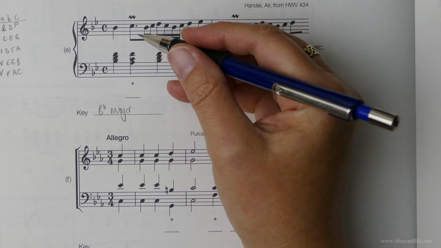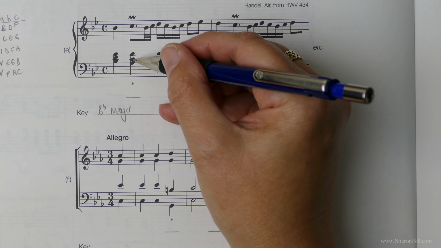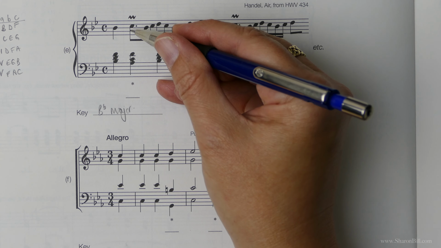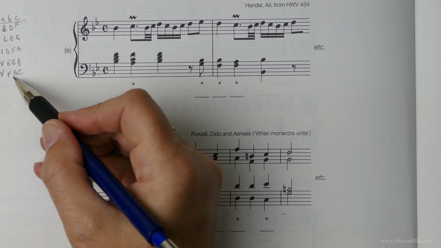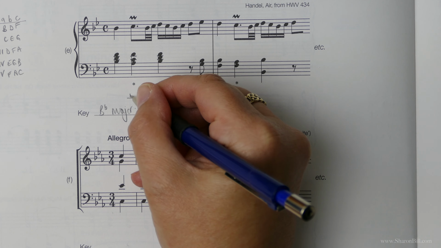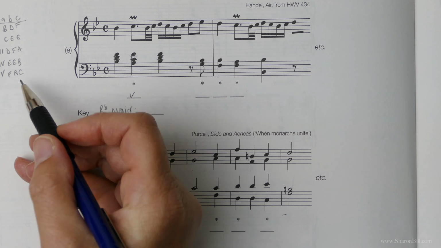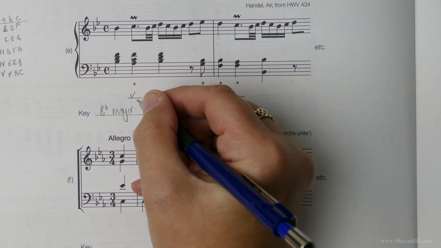So let's see what chord we've got here. We've got an A, C, F, C. So that's a chord 5. And because the A is in the bass, it's a chord 5B.